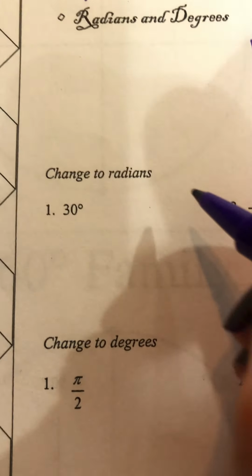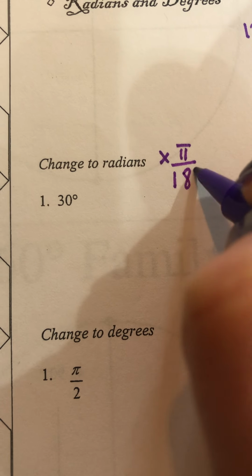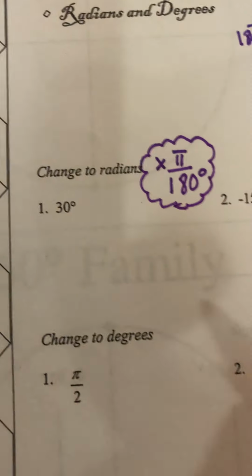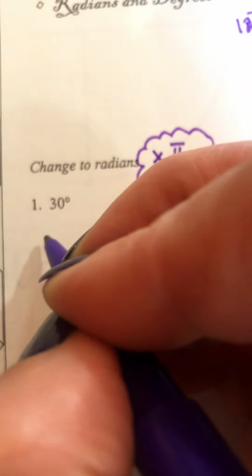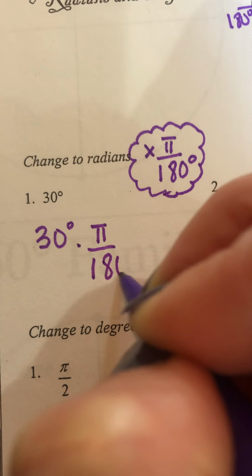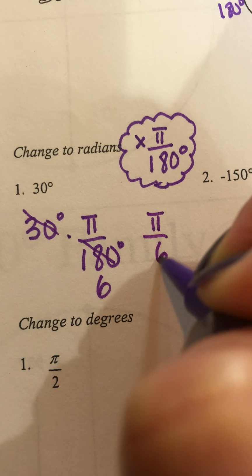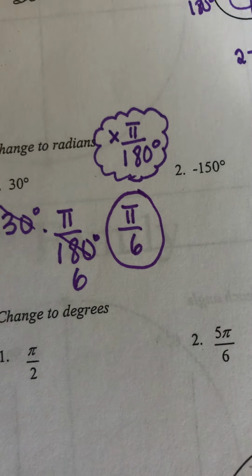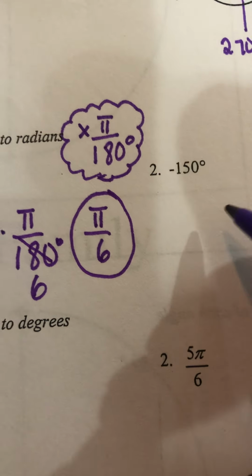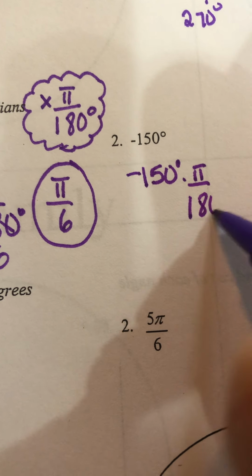If you have an angle in degrees and you want to change it to radians, the best way to do that is to multiply by pi over 180. This is what we call the conversion factor. So if I take 30 degrees and I multiply it by pi over 180, I'll say, okay, 30 goes into 180 6 times, and that is going to be pi over 6 radians. If I have a negative angle, that negative is just going to stay with us, negative 150 times pi over 180.